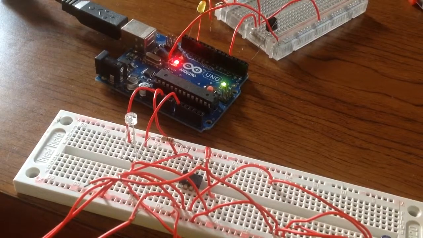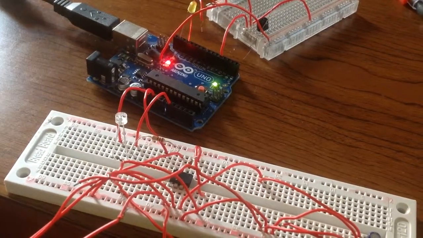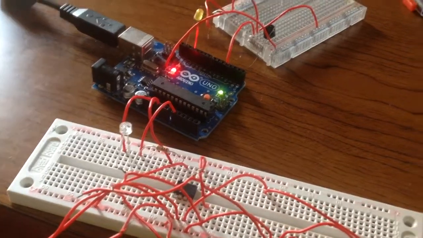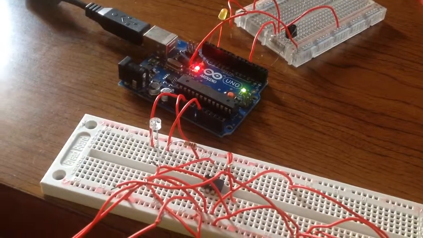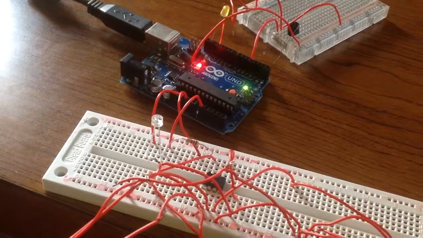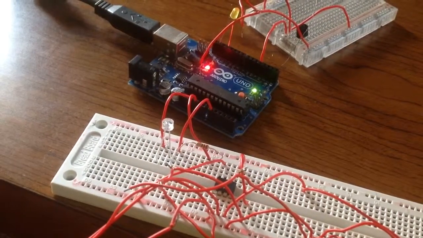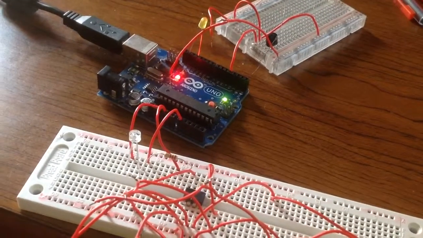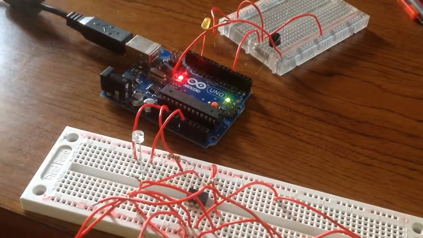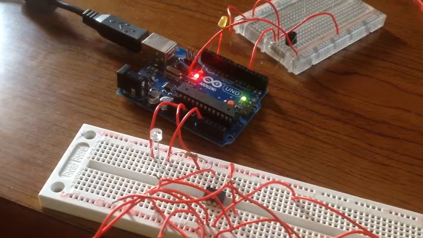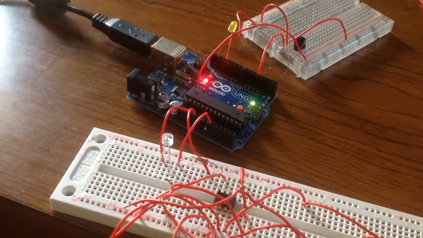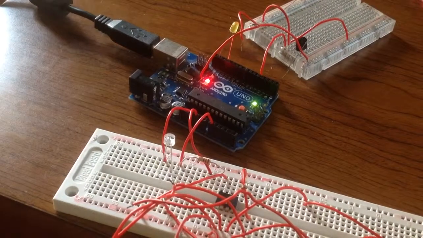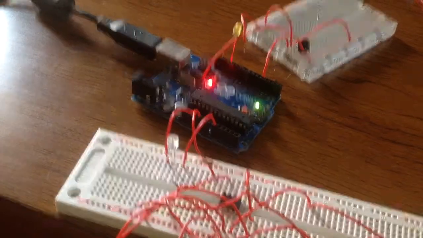So we're talking 1023 or 1024. Once you read these out to the serial or dialog window, you'll see a series of numbers from 0 to 1023 or 1024. And these numbers indicate the voltage that is being read by your Arduino.